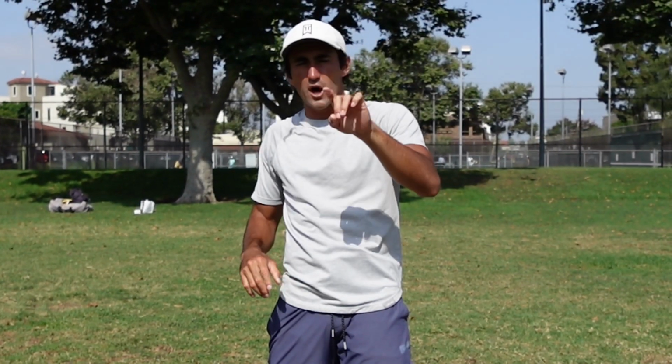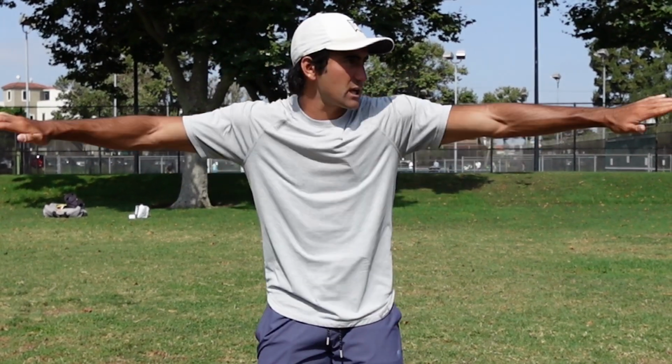That could tell you a couple things about the coverage. It could be something called cover 1 or maybe cover 3. Now, if you're a beginner, you maybe don't need to worry about that right now. You will have to learn that, but cover 1 is like a man coverage defense.